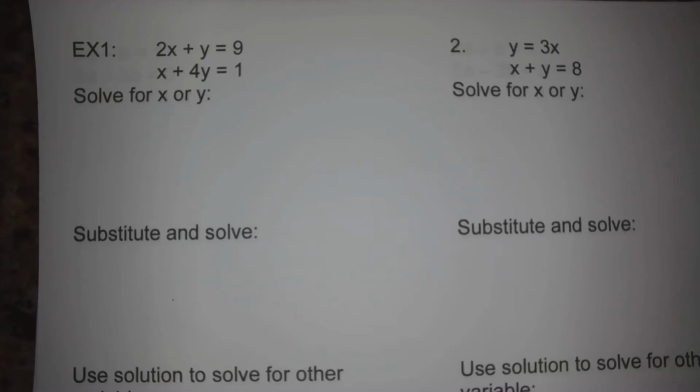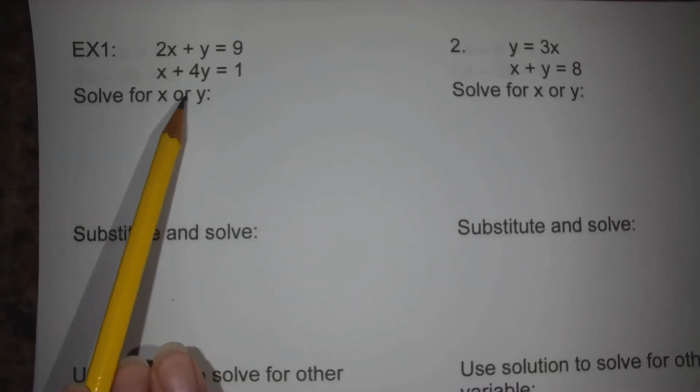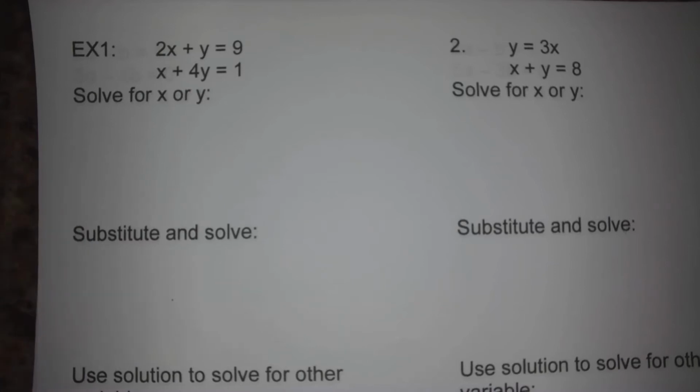We are going to be working today on solving systems with substitution. There are other ways to solve a system of equations, but today we're going to focus on substitution. So we're going to look at the first step. Our first step says to solve for x or y. One or the other. We can pick.